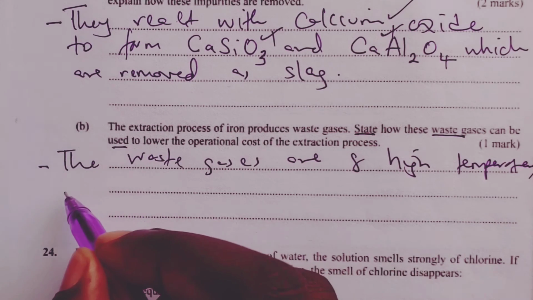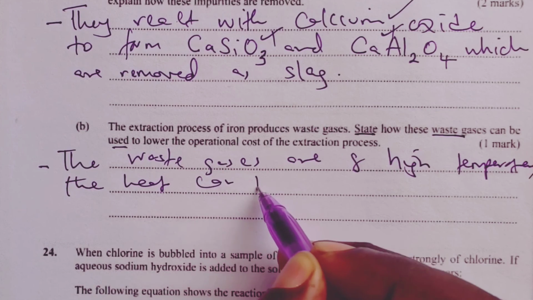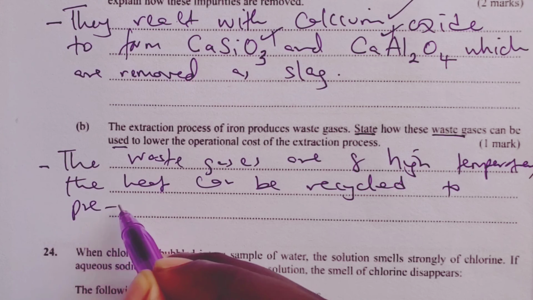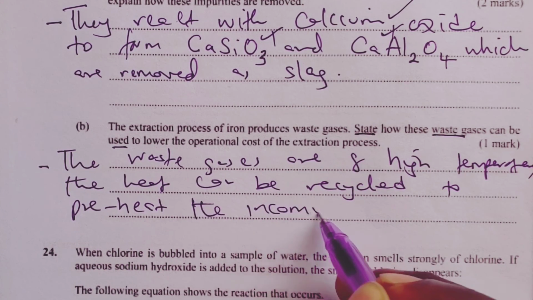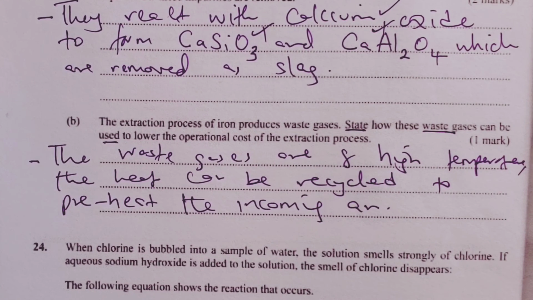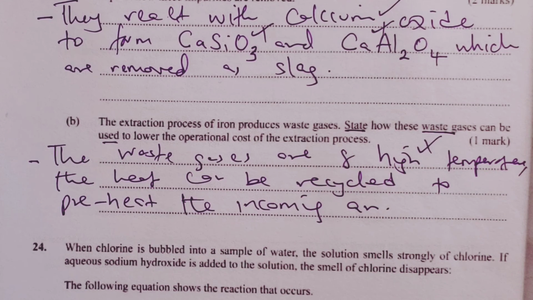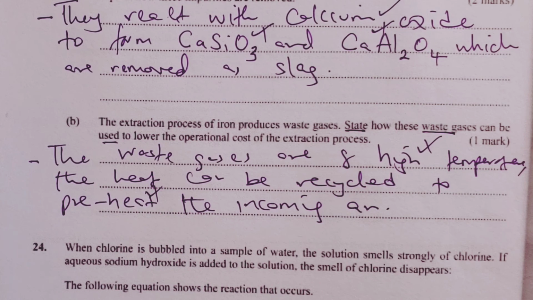So this heat here, the heat that makes them to be very hot, can be recycled. To do what? To preheat the incoming air or the incoming gases. So that way we are able to reduce the operational cost. So the heat or the high temperature of the waste gases, half mark, preheating another half mark, or recycling for that matter. We move to question number 24.